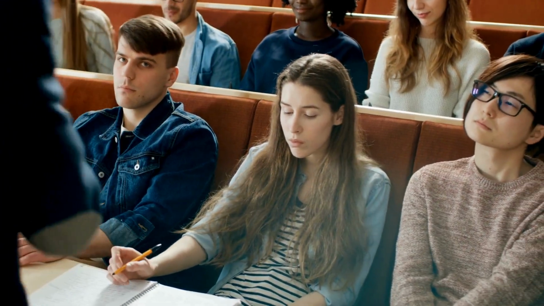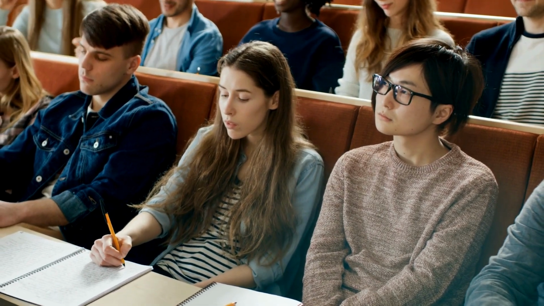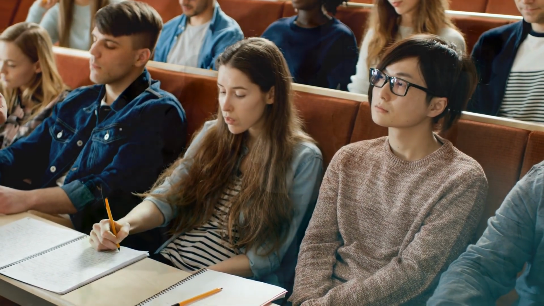Next, for abstract conceptualization, introduce theories and concepts related to customer service, such as communication techniques, problem-solving strategies, and emotional intelligence. Learners can then conceptualize and understand the principles behind effective customer service. Discuss how these principles could have been applied in the simulation to achieve a positive outcome.